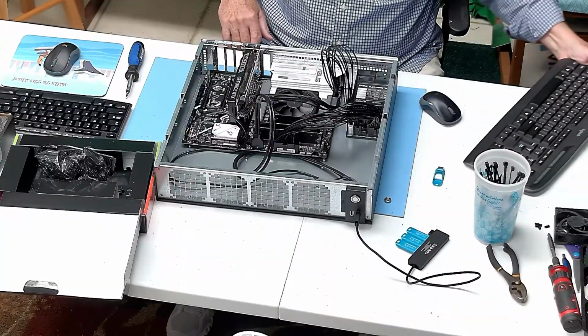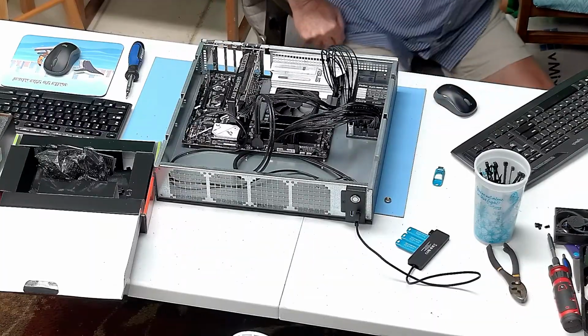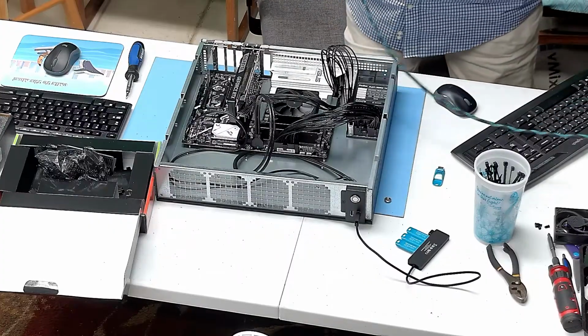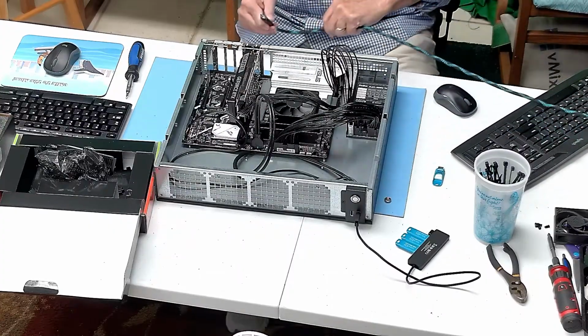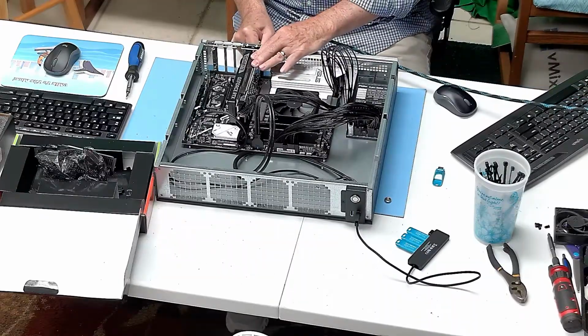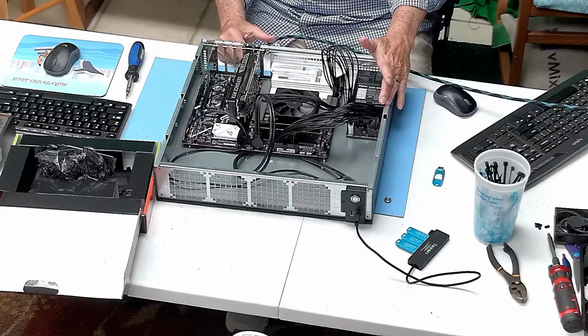And what we want to be able to see is, let's get an HDMI cable. Yep, got that coming in right here. So we'll plug that in back here. So we've got keyboard and mouse. We've got video.